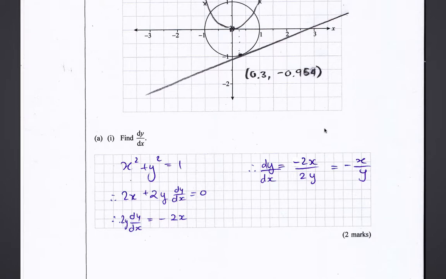But if you need to actually find it for yourself and you can't remember that result, then it's just a matter of implicit differentiation. So we have x squared plus y squared equals 1. So therefore we apply the power rule, and we get 2x plus 2y times dy/dx equals 0. Check out my implicit differentiation videos if you don't know how to do that. But essentially what I'm doing is I'm bringing down the power. The first part's really easy.